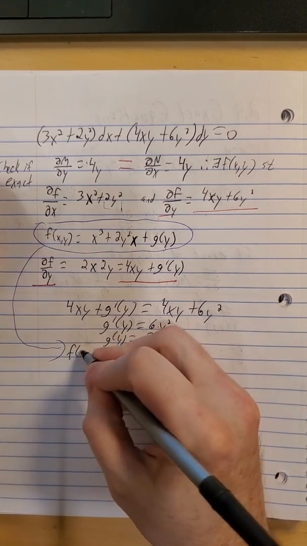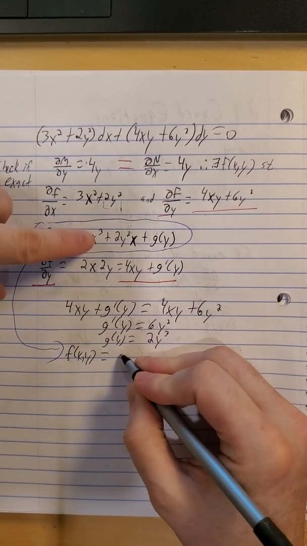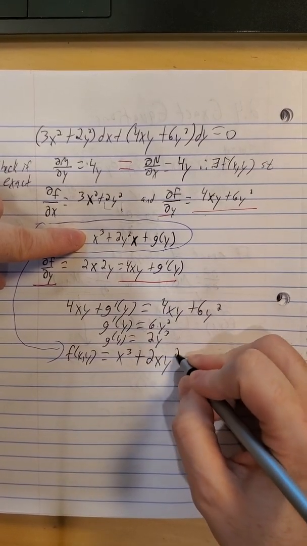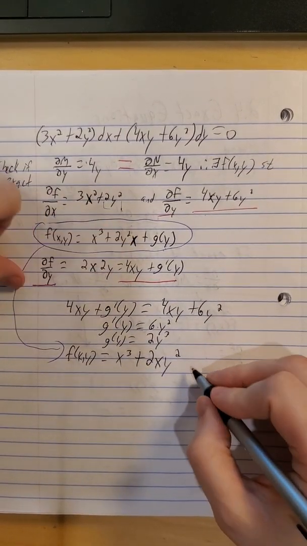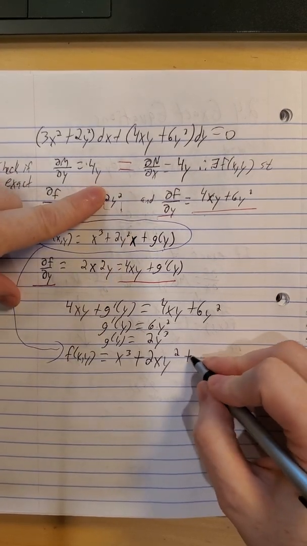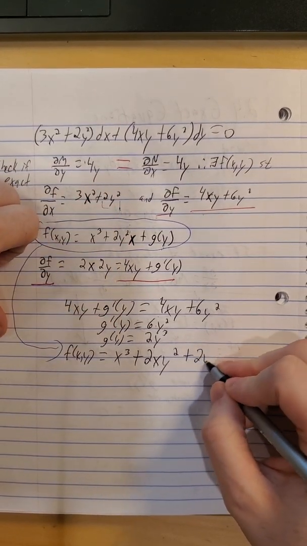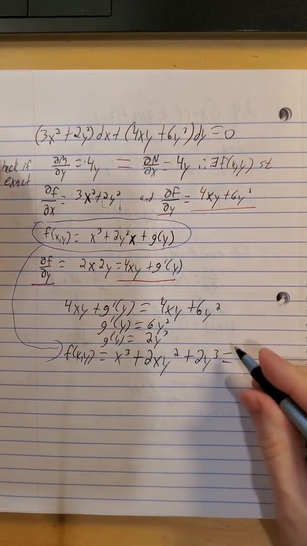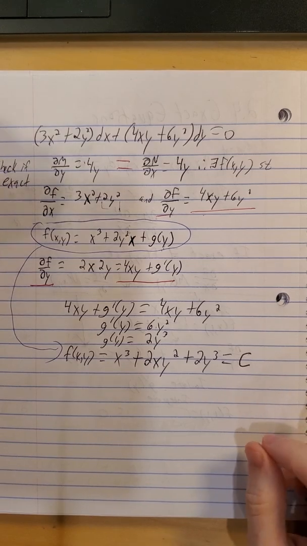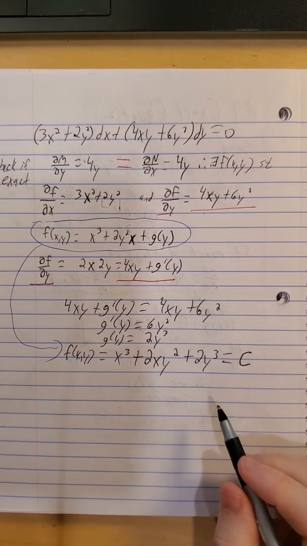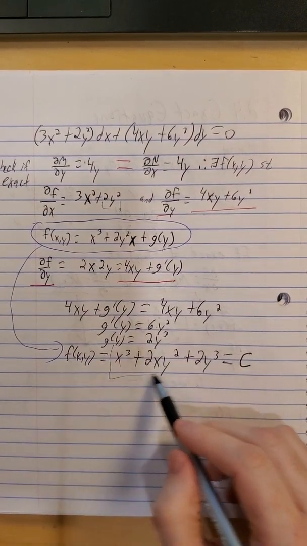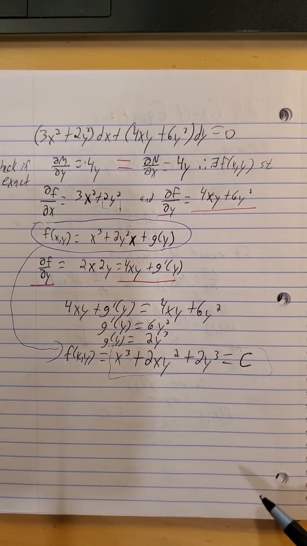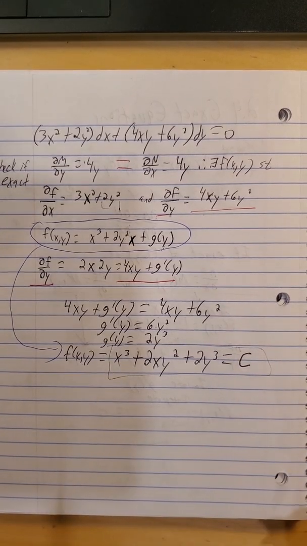So now I can say that f of x,y is the x cubed that I had before, plus 2xy squared, or 2y squared x, doesn't matter the order, plus g of y, so plus 2y cubed, and the antiderivative of 0 is c. I believe your author only shows about that much in the final answer. He typically doesn't label the f of x,y at the end. I typically would do that.